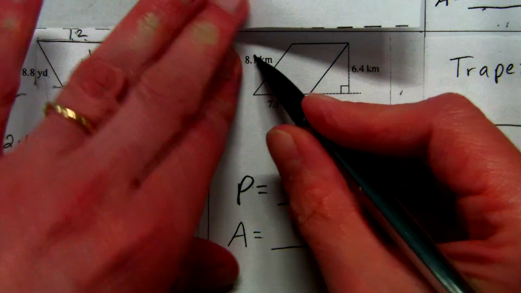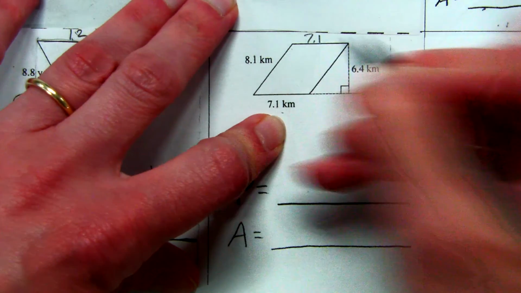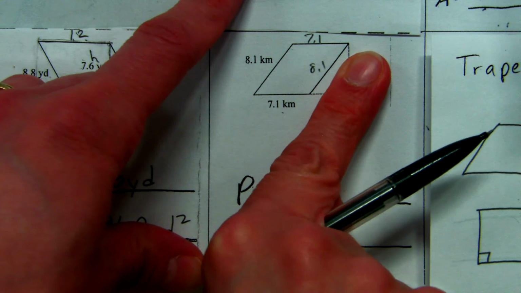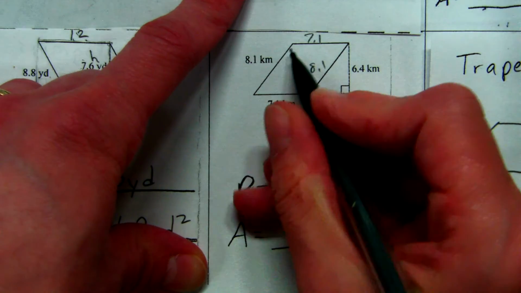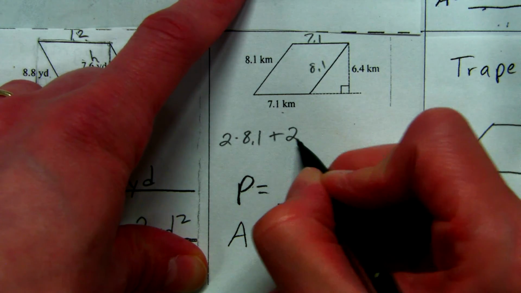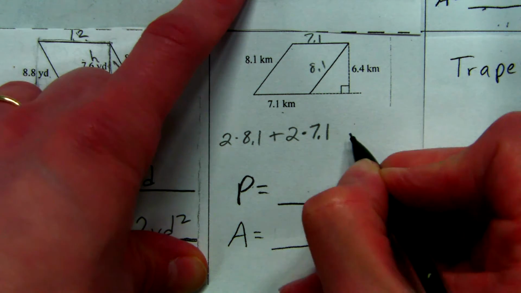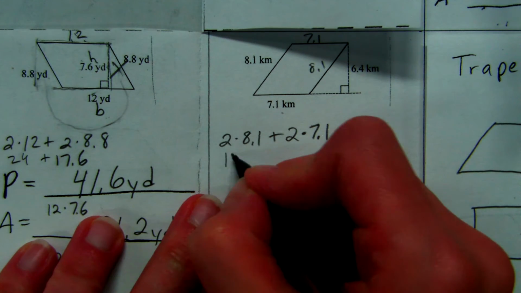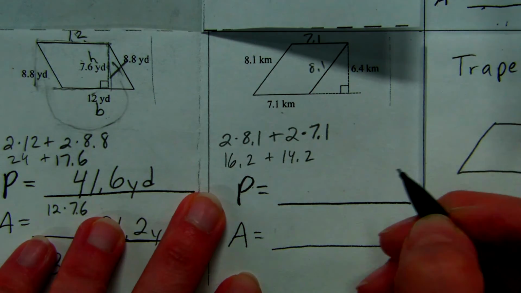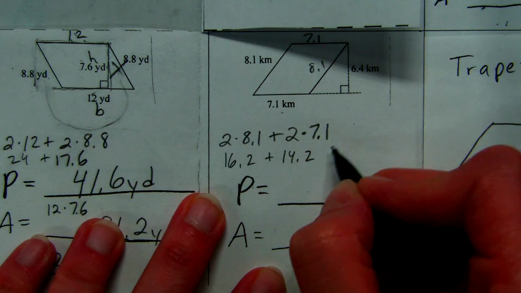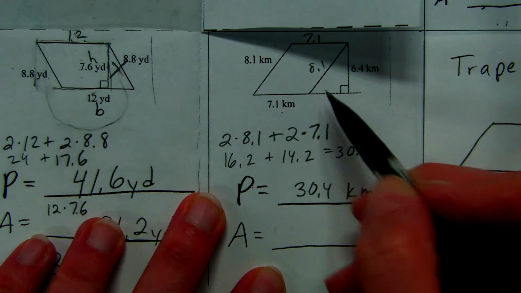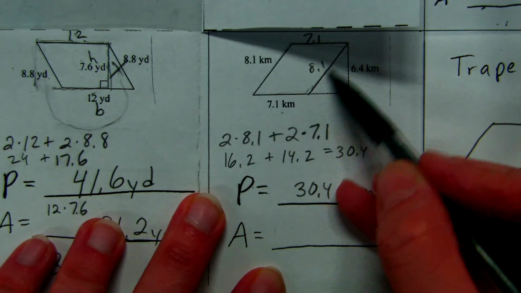8.1 and 7.1, because this goes across. This is also 7.1. This is also 8.1. This is not in my parallelogram. I'm not going to use that. So for my perimeter, we're just looking at the outside of this parallelogram. So I'm going to have two 8.1s. I'm going to add to that two 7.1s. So I'm going to take 2 times 8.1, that'd be 16.2. 2 times 7.1 would be 14.2. And if we add that, we get 30.4. So 30.4 kilometers is the distance all the way around the actual parallelogram.